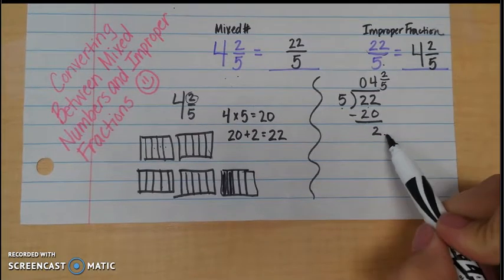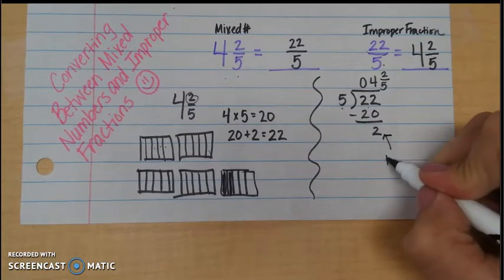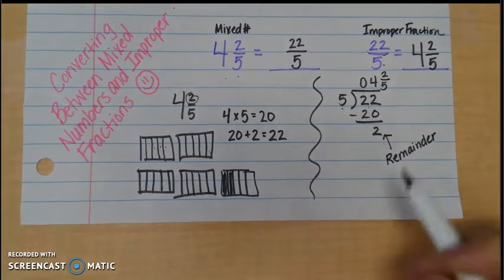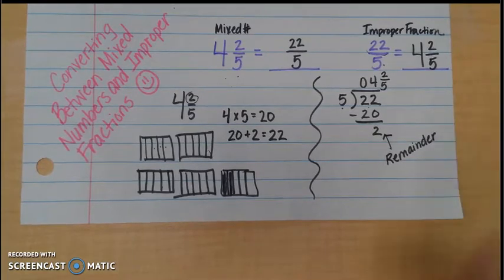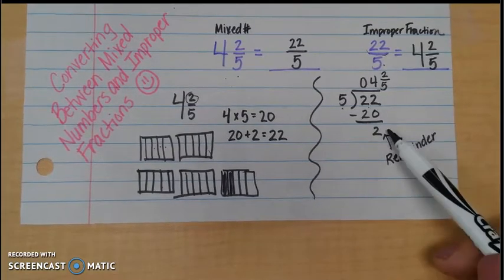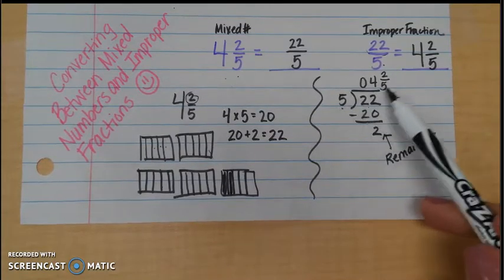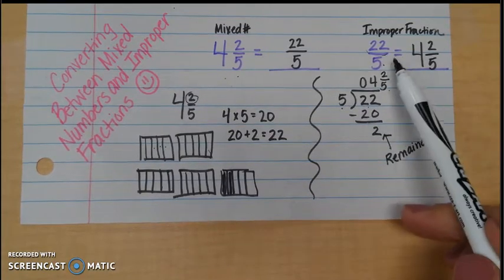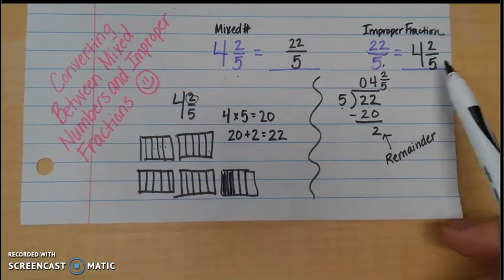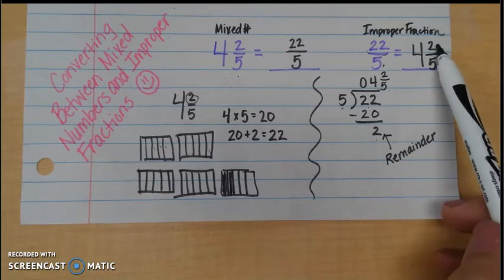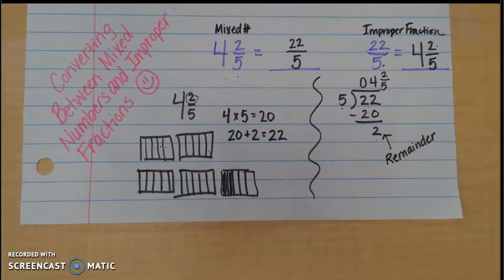Again, the remainder, whatever you have left over after dividing, instead of continuing your division and making it a decimal, your remainder becomes your numerator, and then your divisor is your denominator. The denominator is 5. Here's the denominator of 5. Here's the remainder of 2, and here's the numerator of 2. So 22/5 is equal to 4 2/5.